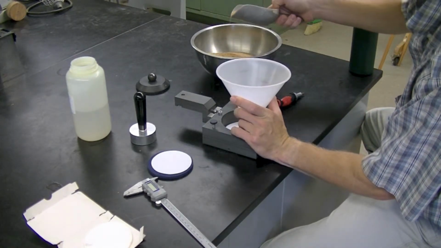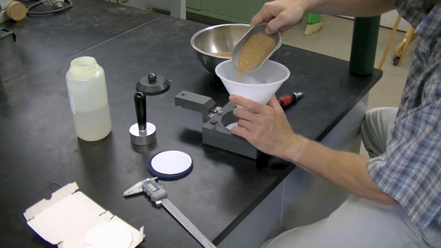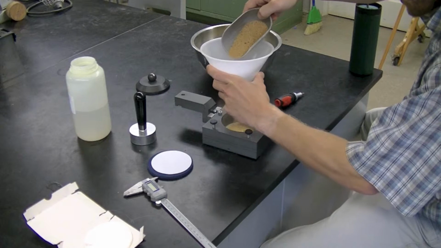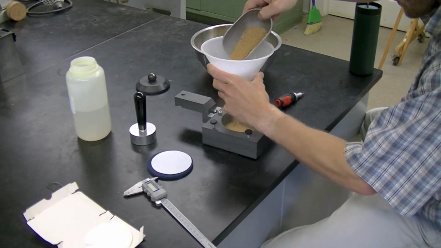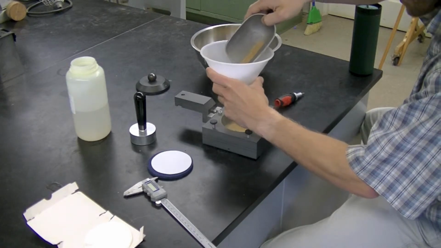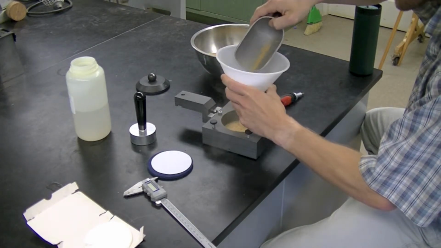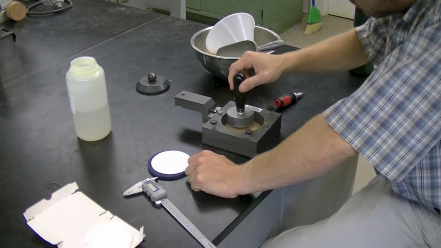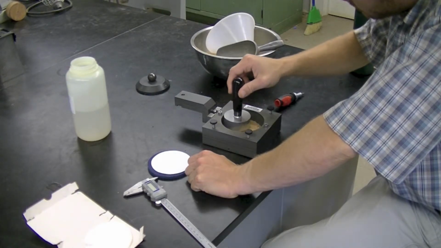Begin spooning or scooping soil into a funnel held over the box. Pour soil over the filter paper in a circular manner and make sure that it is also uniform. Normally 3 to 5 lifts is necessary when remolding a specimen. Compact the lift with the tamper to the desired degree of compaction.